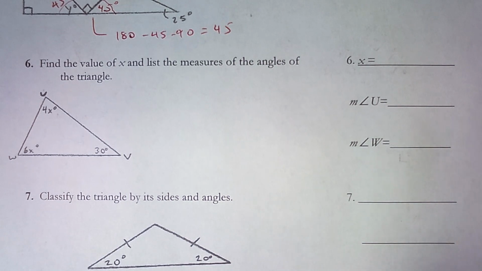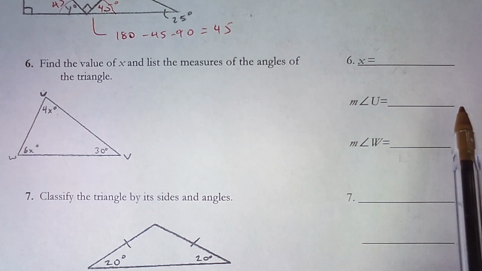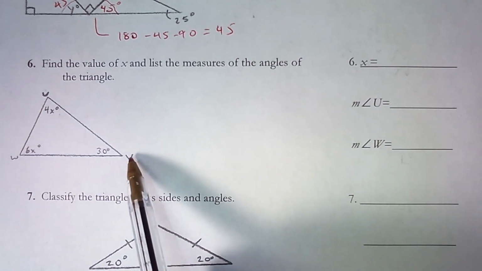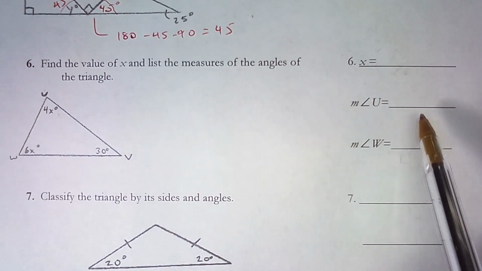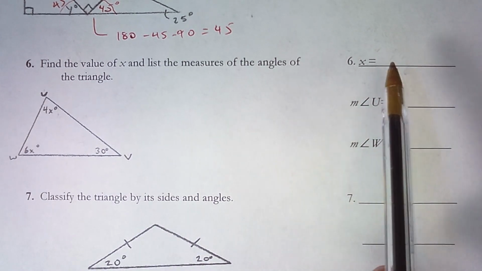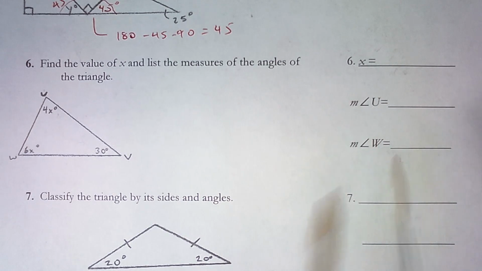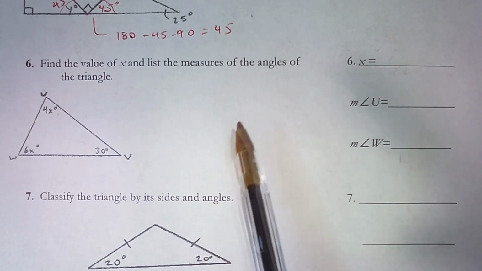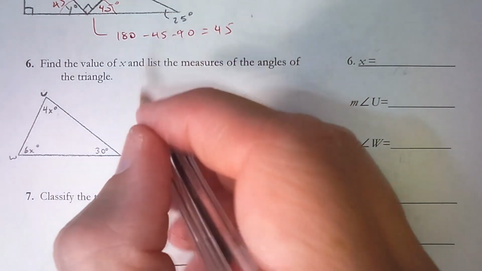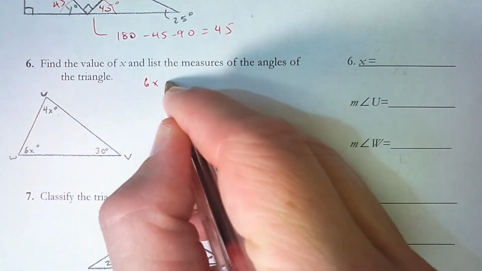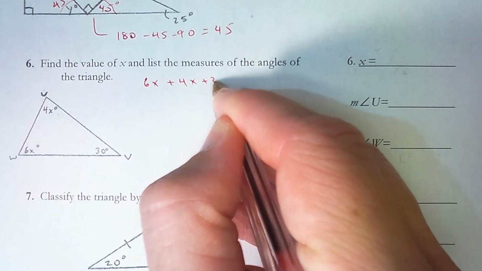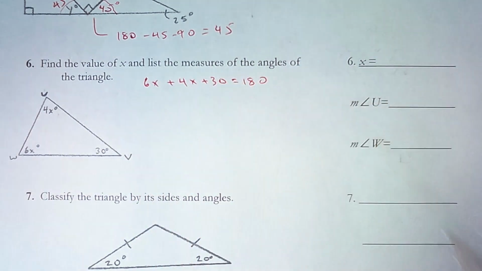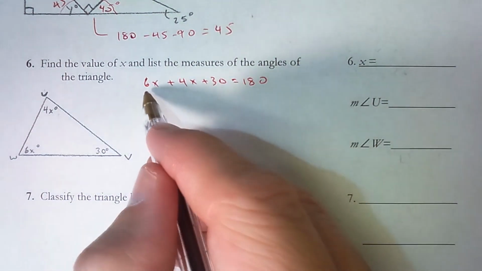For number 6, find the value of x and the measure of each angle. So angle V is already given at 30, so I don't need that over here, but I need a value of x, a measure of angle U, and a measure of angle W. So we need to remember again that a triangle always adds up to 180 degrees. So 6x plus 4x plus 30 equals 180.